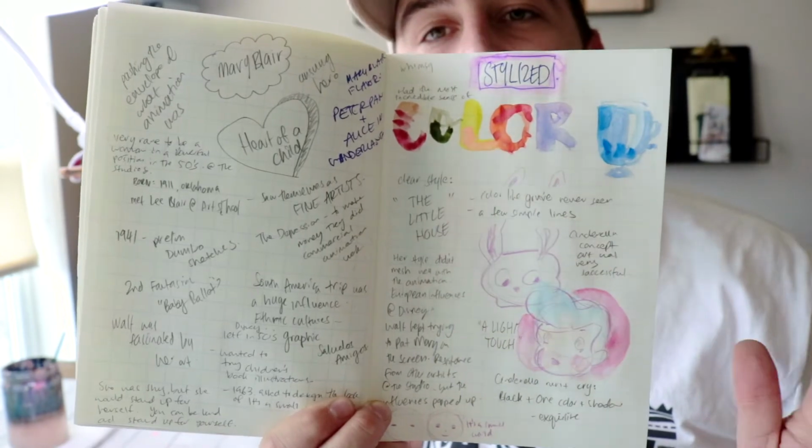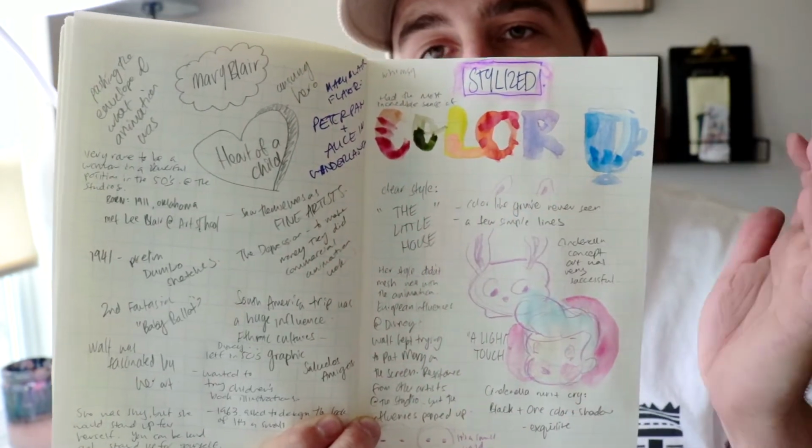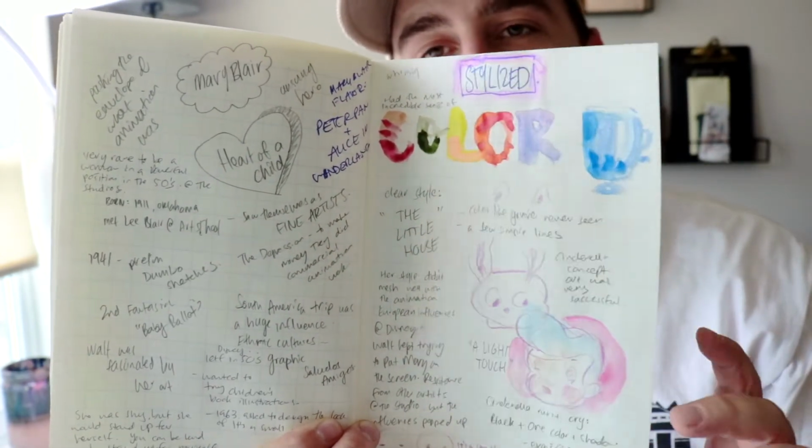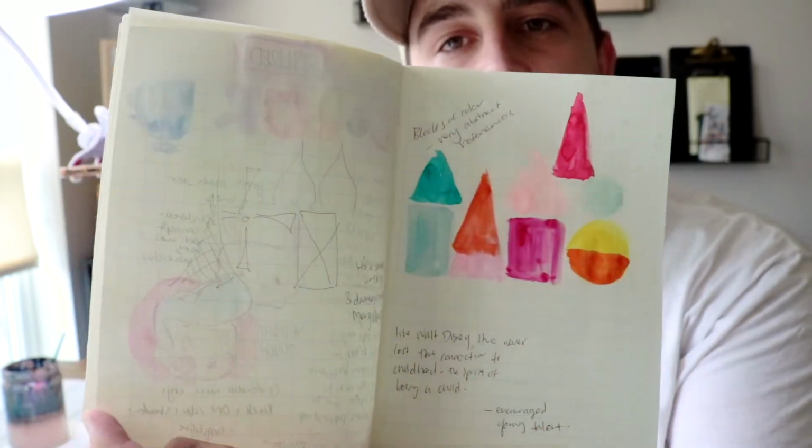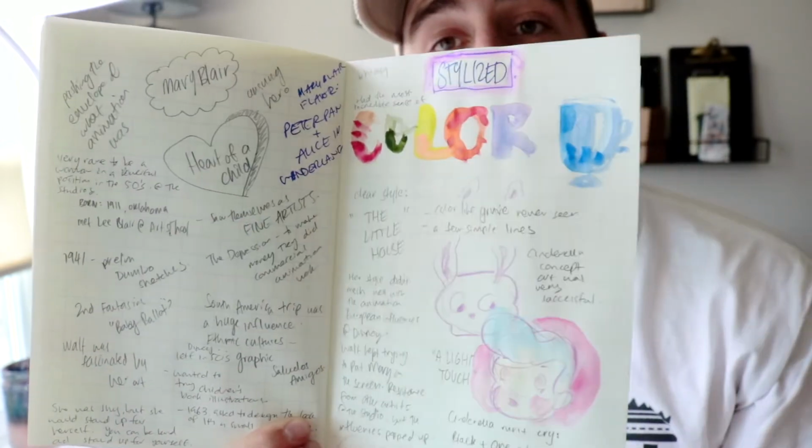I've written just key parts of information, you know, obviously the incredible use of color, simple strokes. I tried to draw a little bit. Mary Blair also worked on It's a Small World and was kind of the visionary behind the whole look and aesthetic of It's a Small World. I am just truly taken with her.